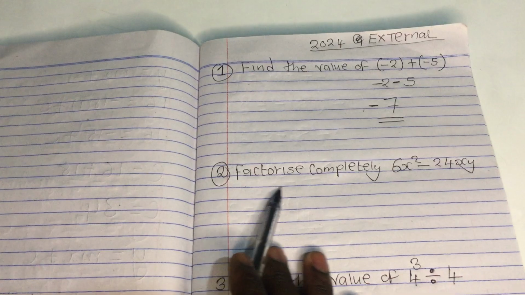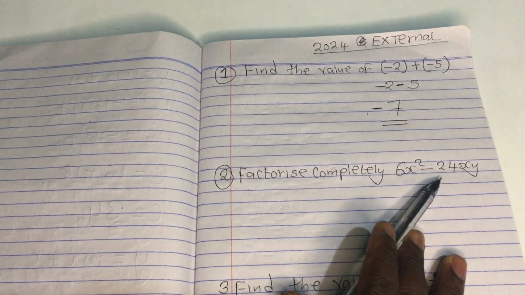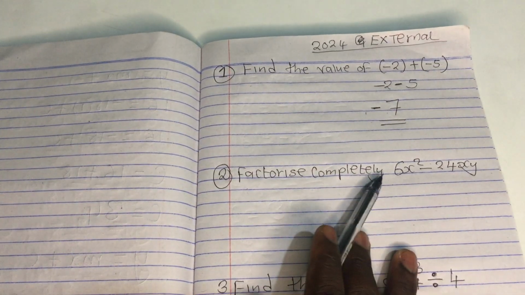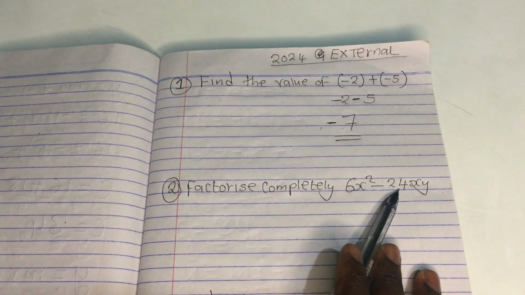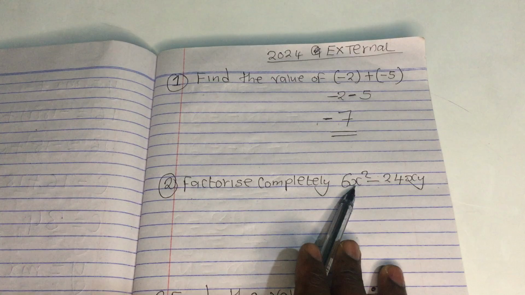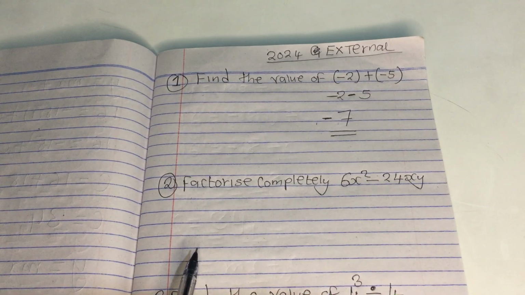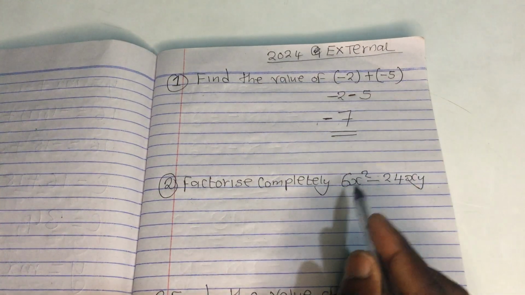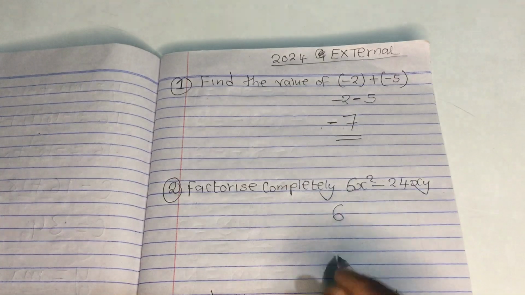Number 2 says factorize completely 6x squared minus 24xy. Always, once you are factorizing, the small number can go into the big number, and the letters which are the same, you remove them outside. In other words, those are the common factors you have to use when you factorize. So 6 can go into 24, so it is common. You write it. What else?